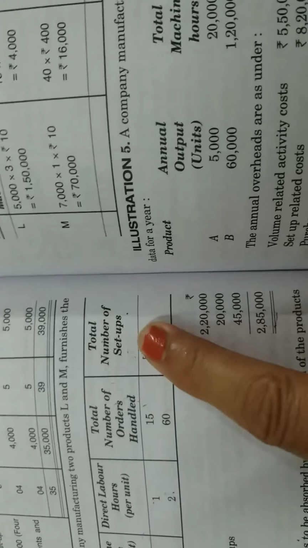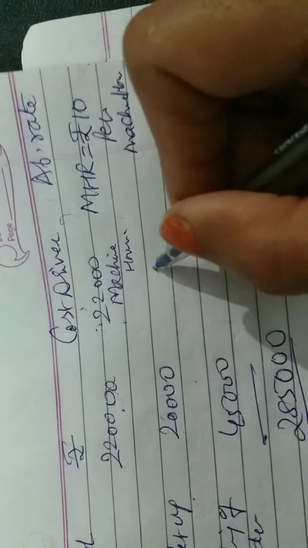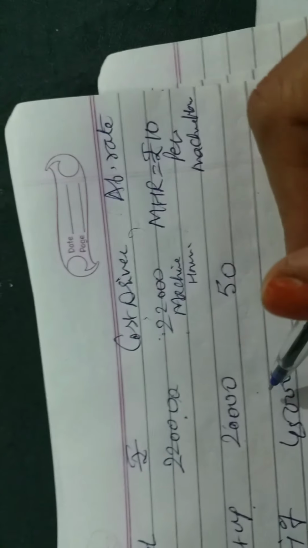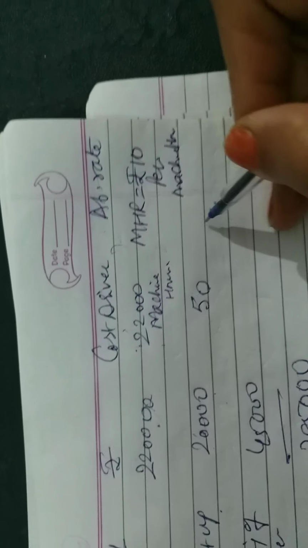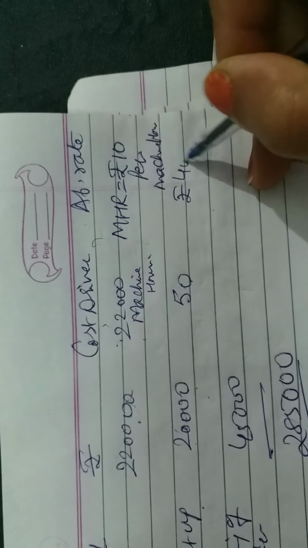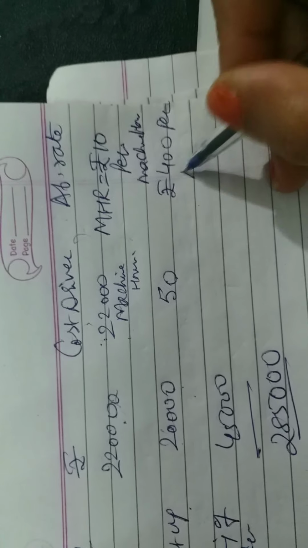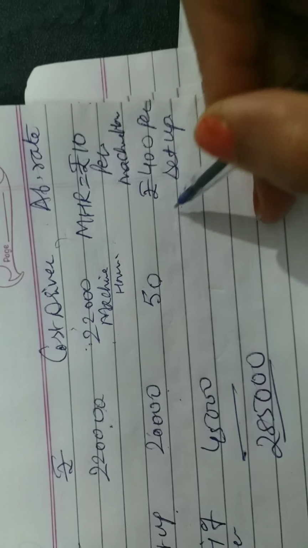So 40 plus 10 is what? 50. So I'll be writing it over here, divided by 50. So it is 20,000 divided by 50. So it is rupees 400 per setup, production setup.